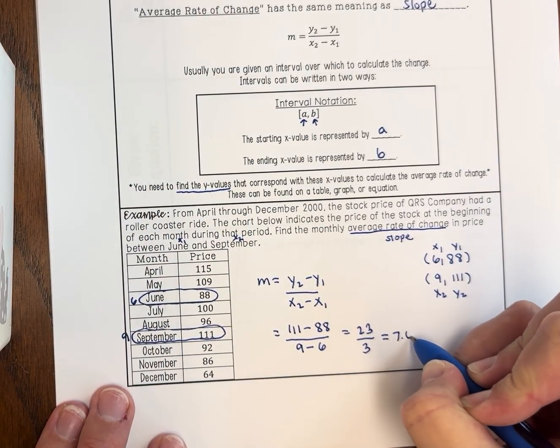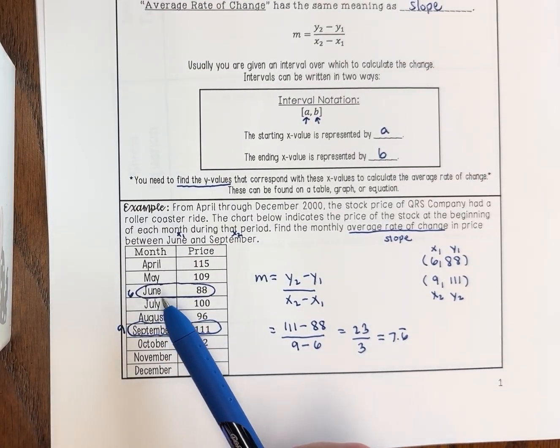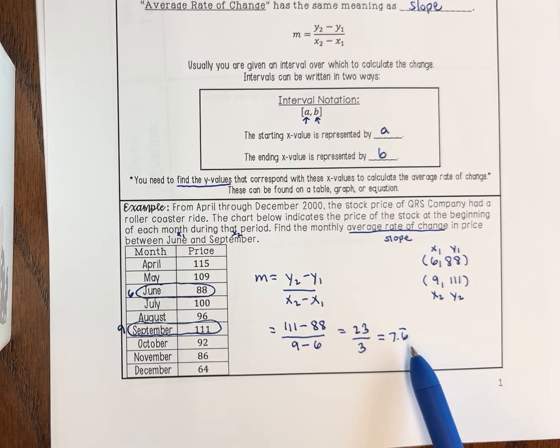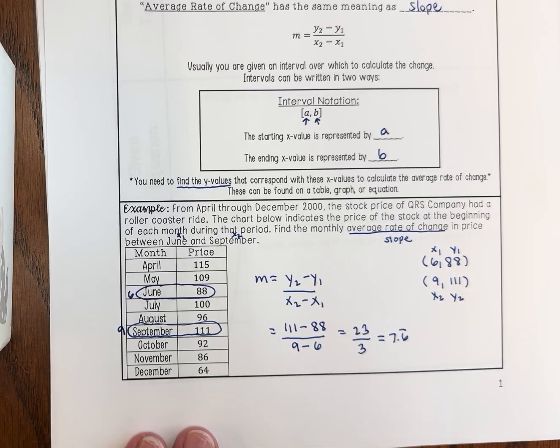So this means that the price on average from June to September increased, since the slope was positive, by 7.6 dollars per month.